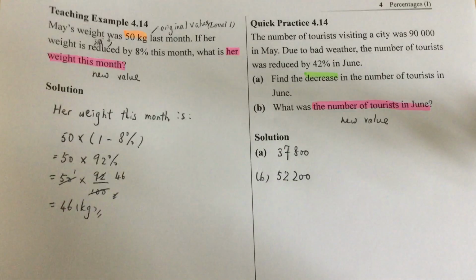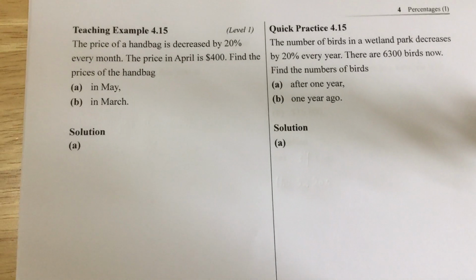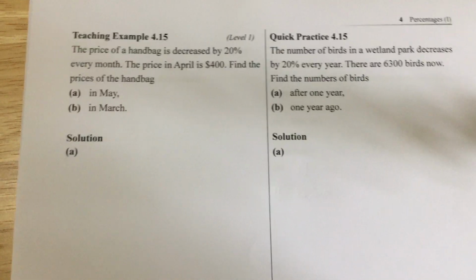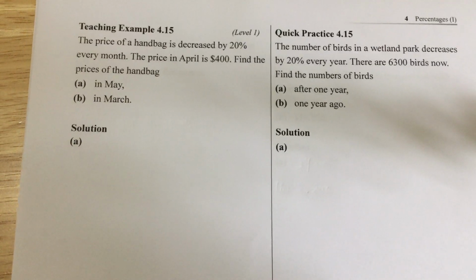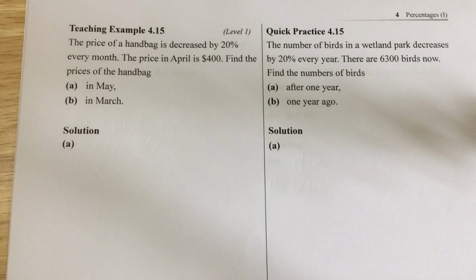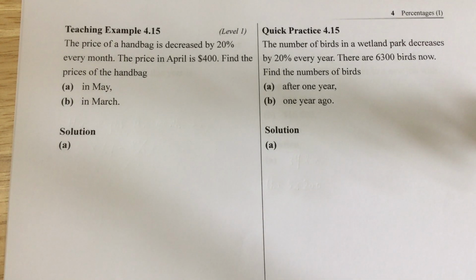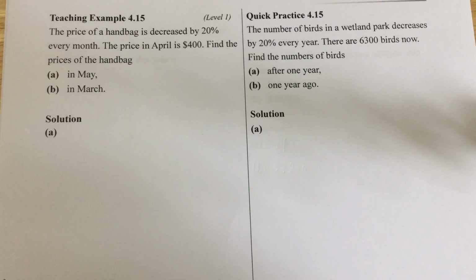Now the last three examples. This is teaching example 4.15. This is a little bit difficult for you all, so please pay attention and know how to do this. The price of a handbag is decreased by 20% every month. The price in April is 400. Find the price of the handbag in May.